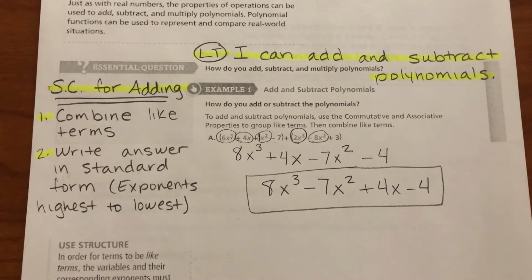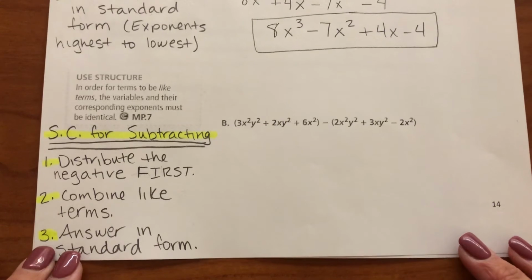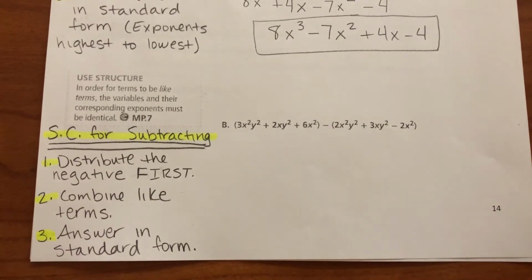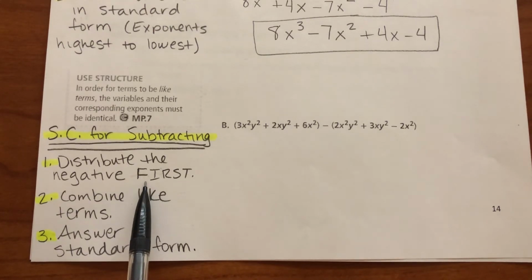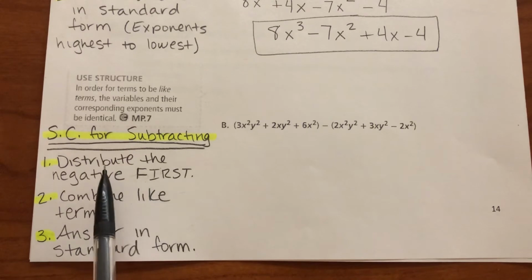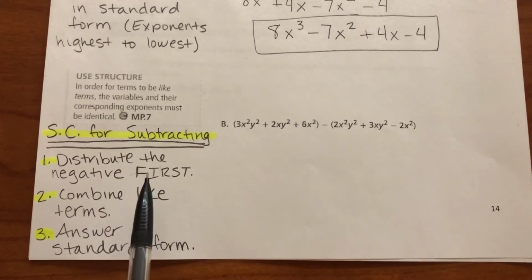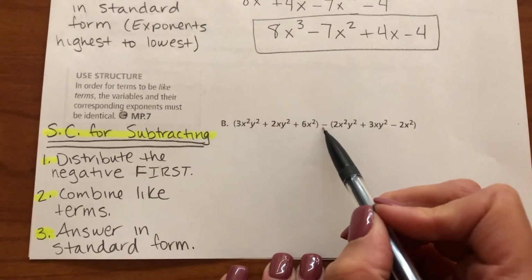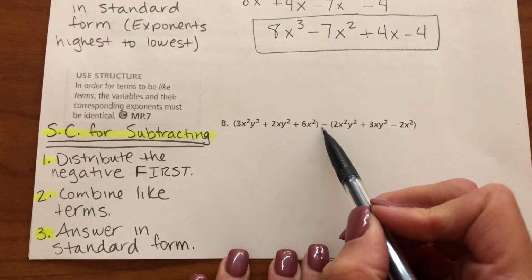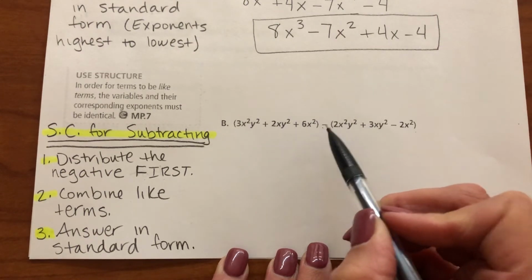Let's take a look at a subtracting example. When we're subtracting, it's a lot like adding, except there's just one step that you have to do first that's different than adding. When you're subtracting, you want to distribute the negative first. What I mean by negative is this subtraction sign right here. I'm going to call that a negative because I'm going to distribute it through to the polynomial that follows it.